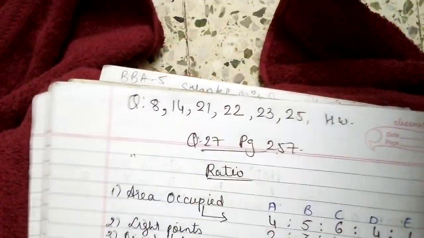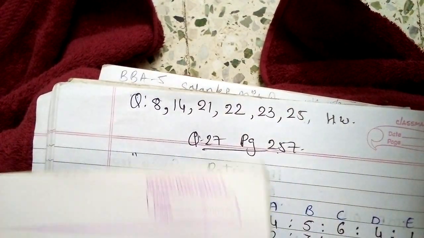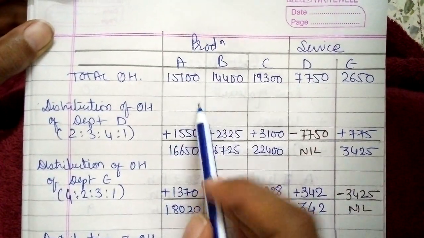Now moving ahead with the distribution. So let us have a look at the distribution. So this is the distribution.